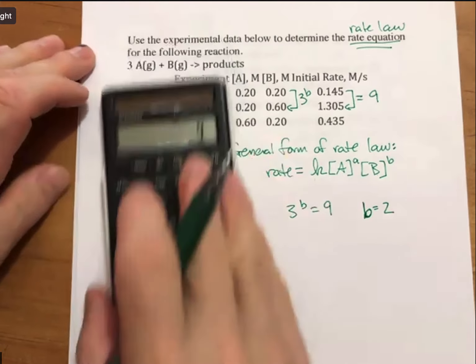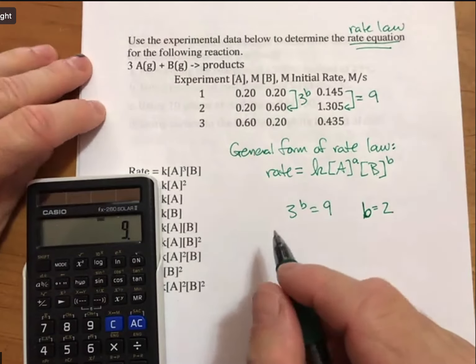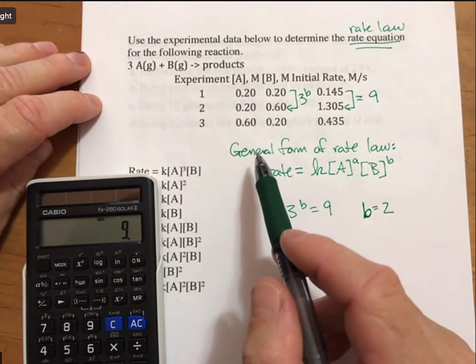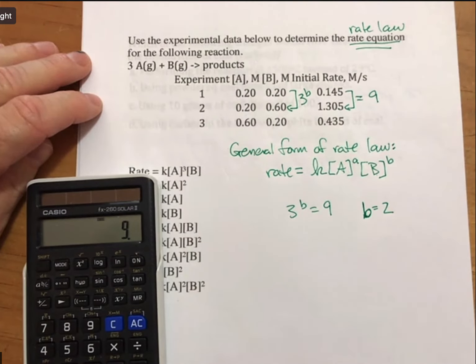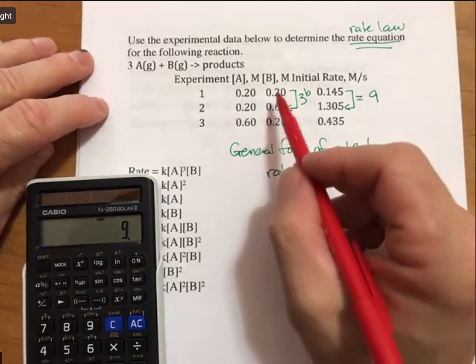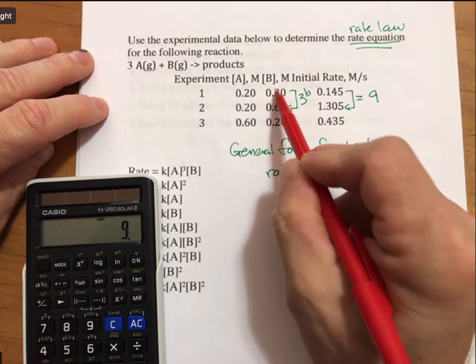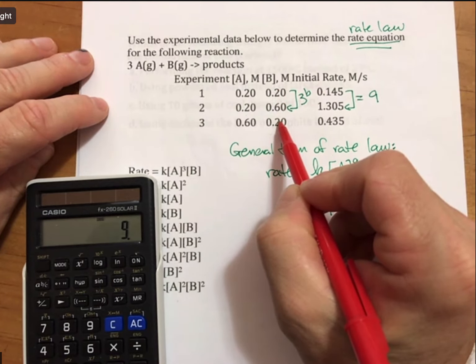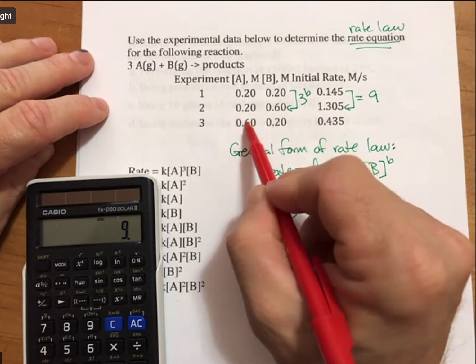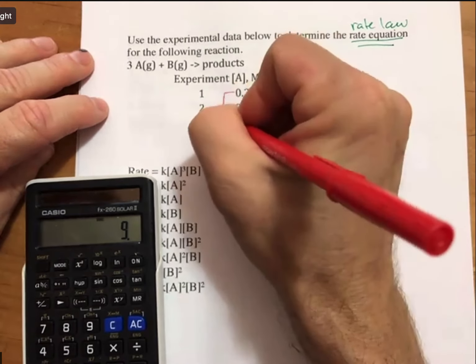Okay. Now let's try the next one. So I'll do this in another color. From 1 to 3, the concentration of B is constant, but the concentration of A changes by a factor of 3.